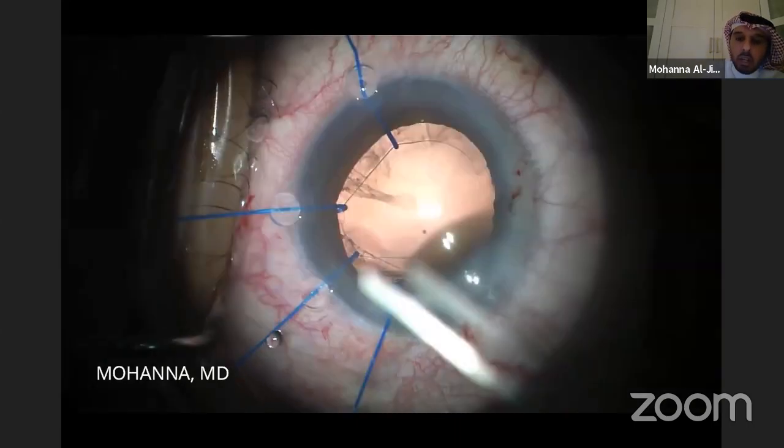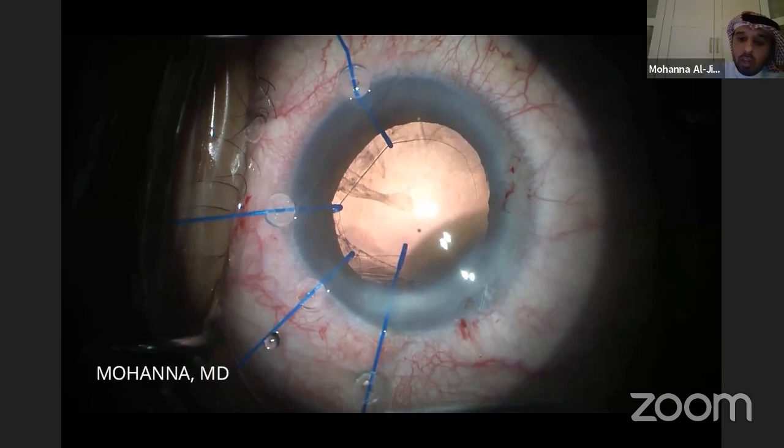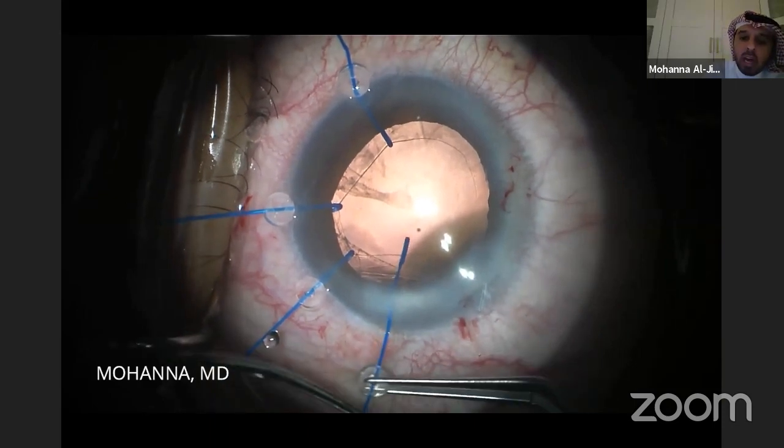Inflate the anterior chamber and the bag, and here I saw that there is more area of weak zonule, so I added more iris hooks.